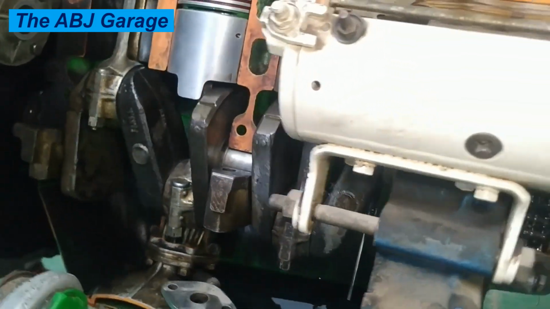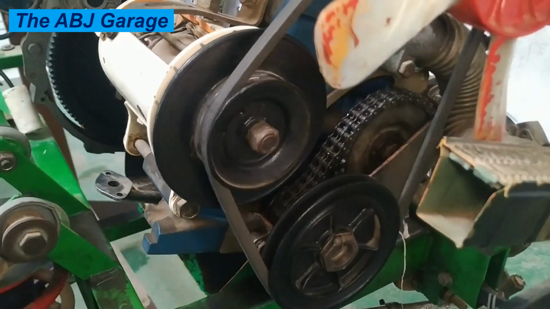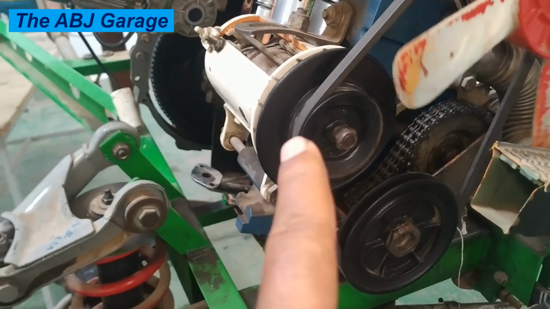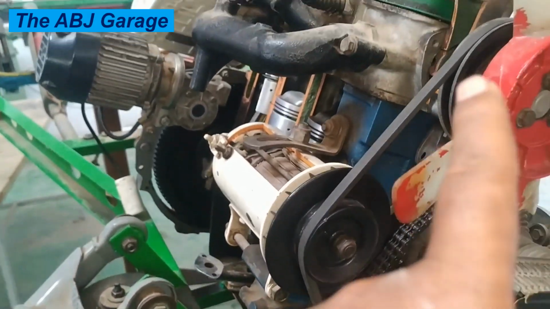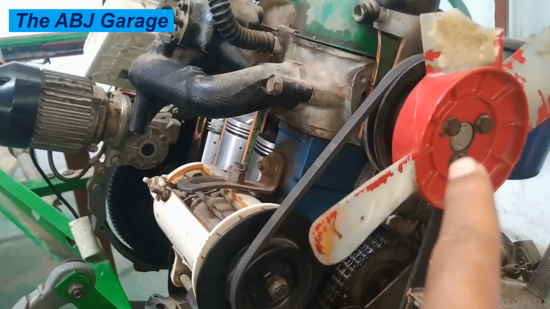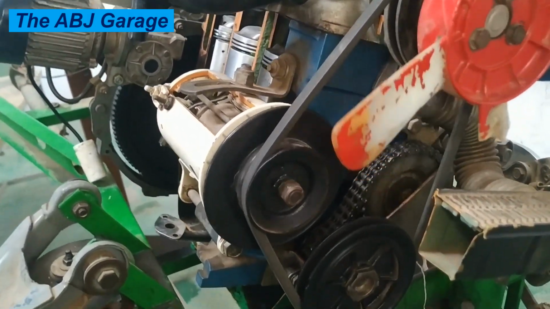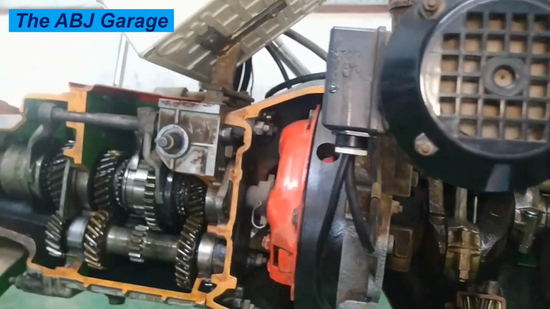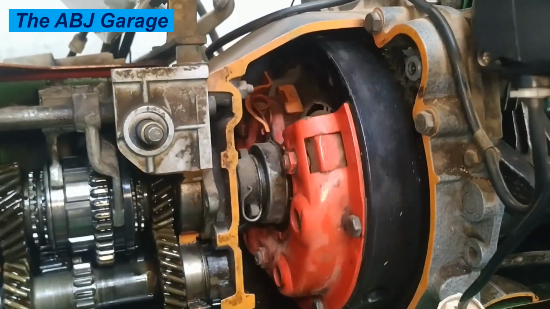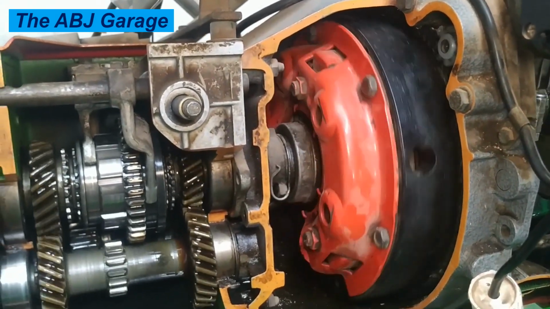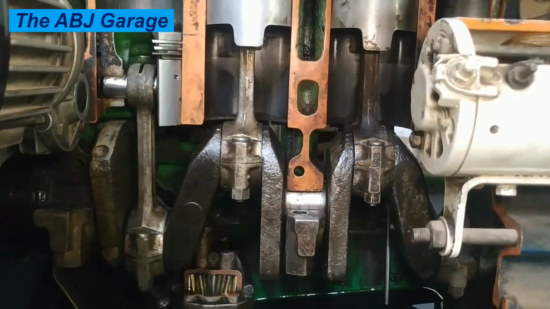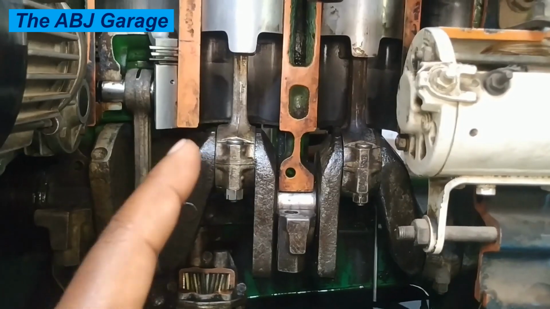And it is responsible for driving all the accessories. Look, the alternator is driven by it, the camshaft is driven by it, the water pump, the cooling fan, all these are driven by the crankshaft. And on the rear side, the transmission will be driven by the crankshaft. So that's why we say the crankshaft is very critical and very crucial. So these are some of the things that you need to know when it comes to your engine crankshaft.